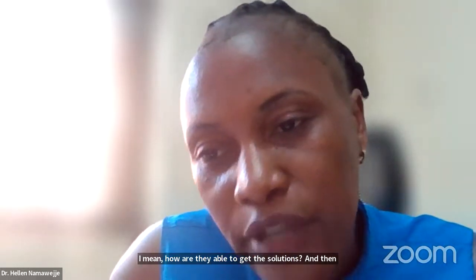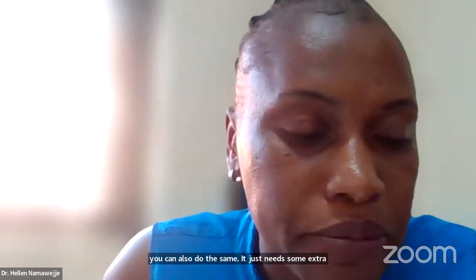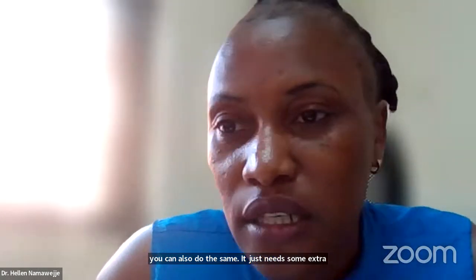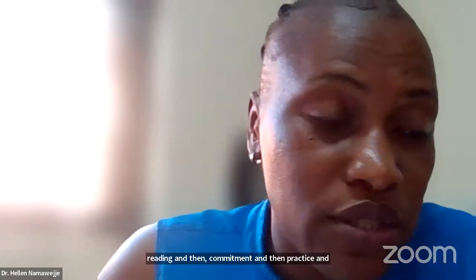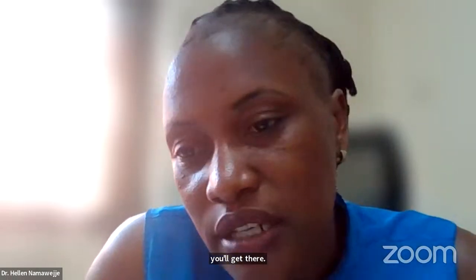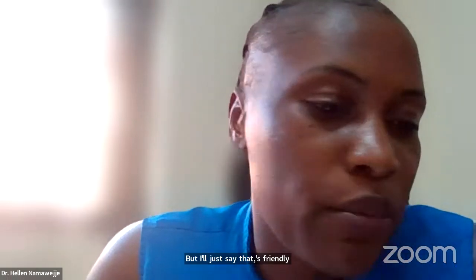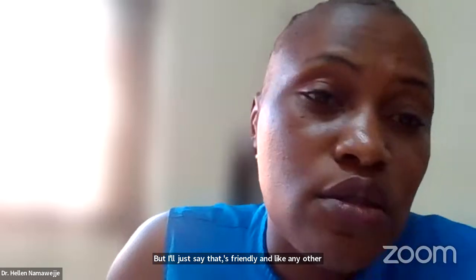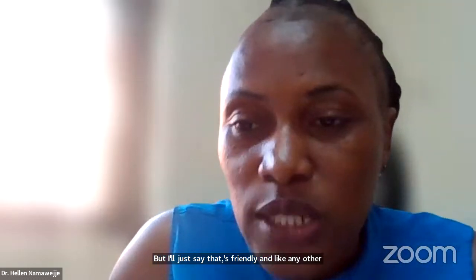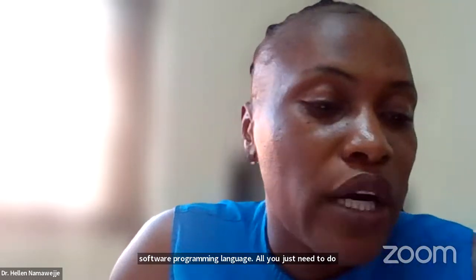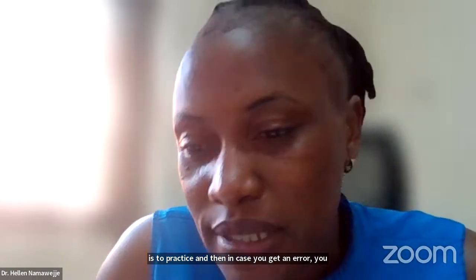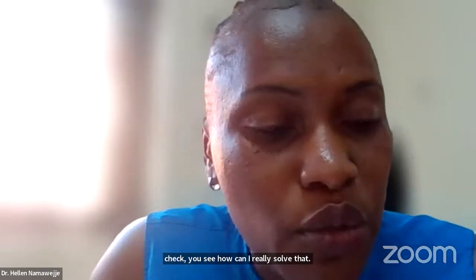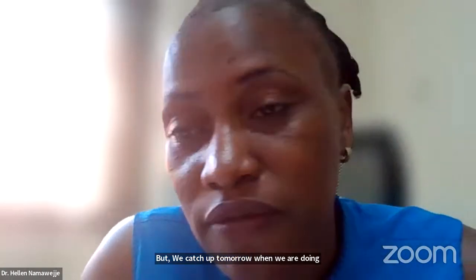It just needs some extra reading, commitment and practice, and you'll get there. R is friendly, and like any other programming language, all you need to do is practice, and in case you get an error, you check how you can solve it. We'll catch up tomorrow when we are doing the cluster analysis for more information about multivariate.